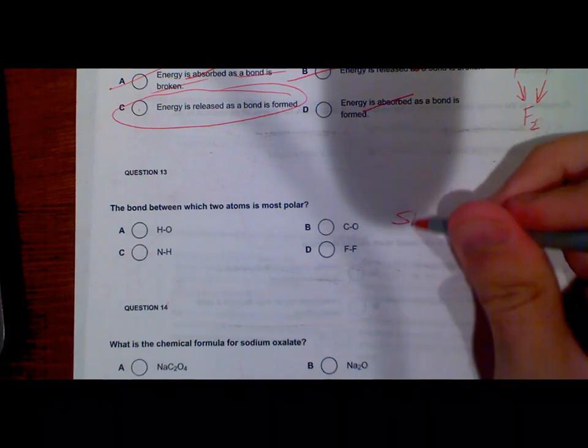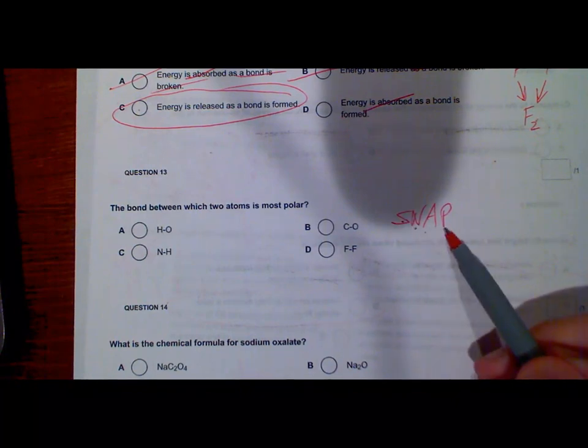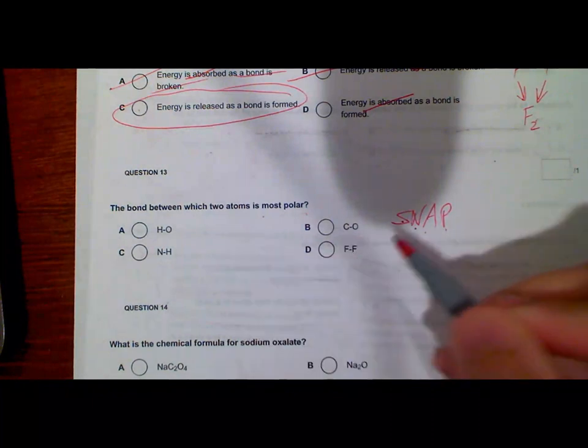The bond between which two atoms is most polar? Polar means asymmetrical. Remember SNAP. Symmetrical means nonpolar, asymmetrical means polar. So if it's talking about which is most polar, it's saying which of these four choices is the most unbalanced, the most uneven. It always goes back to electronegativity.